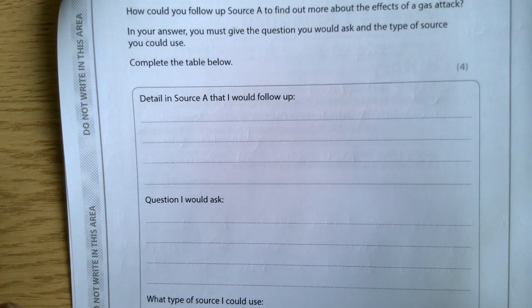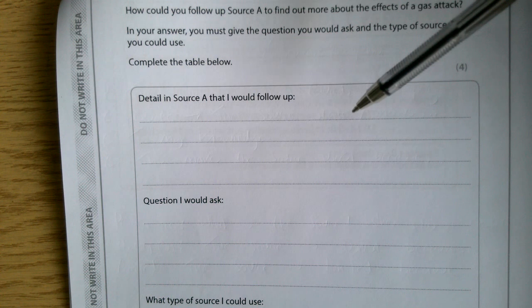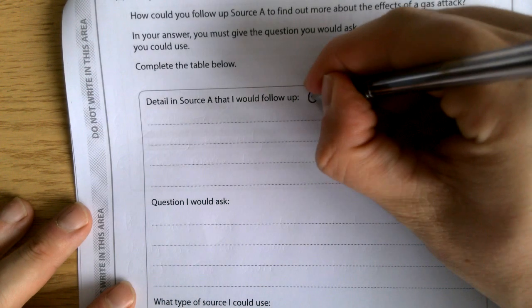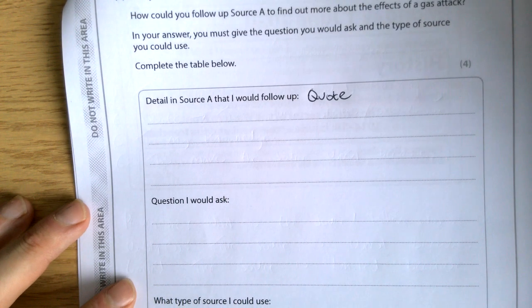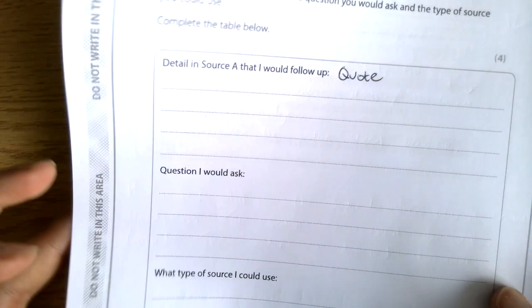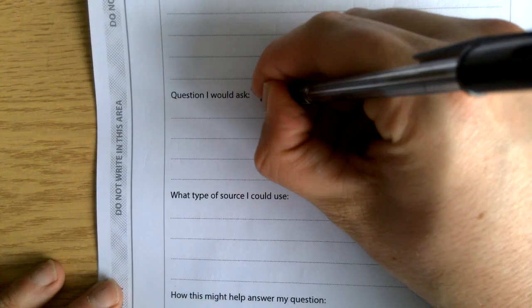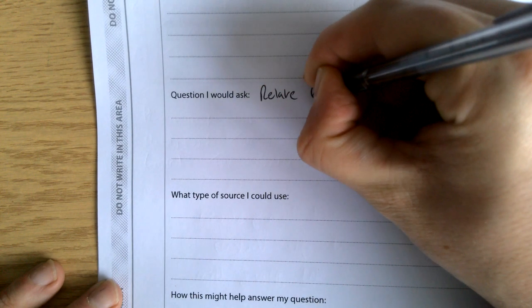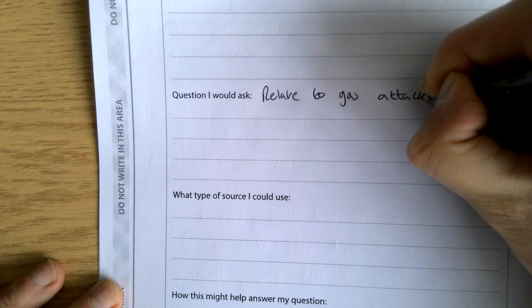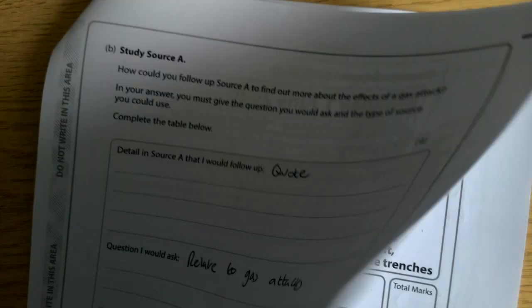Right, the final question, like we spoke about before, we've been practicing this quite a bit. So this is very much a skill type question. Detail the source A that I would follow up. So pick out the quote. I would use the quote you've already used. The question I would ask needs to relate to gas attacks.